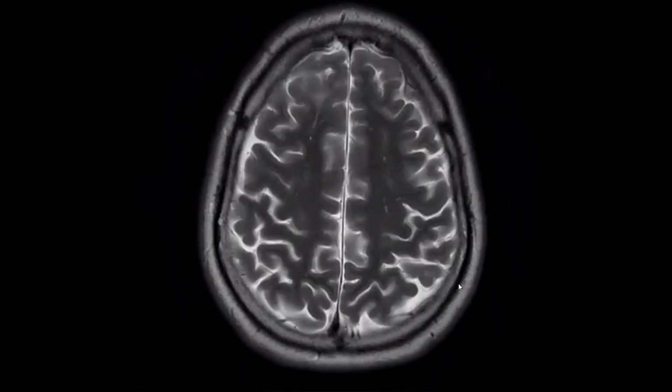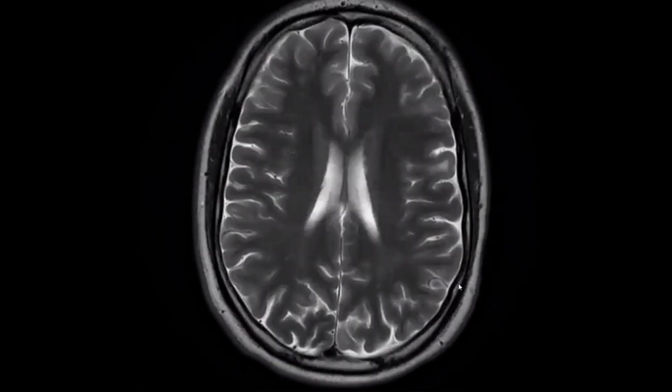On the first look, I can see that there is no evidence of hydrocephalus. Yes, there is no evidence of hydrocephalus, and there are subtle T2 hyperintensities in the right periventricular, in the right frontal region in the white matter.